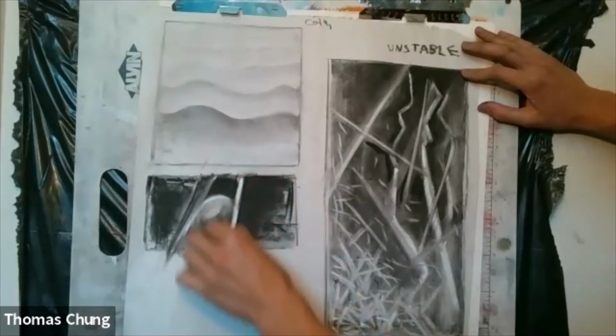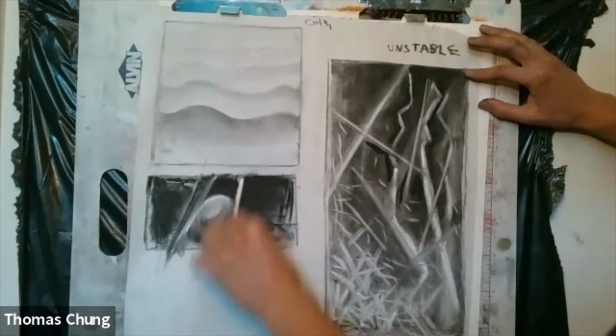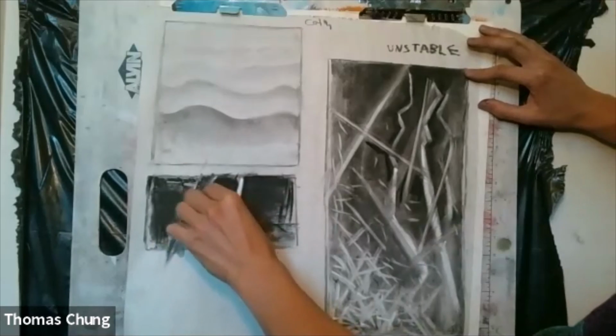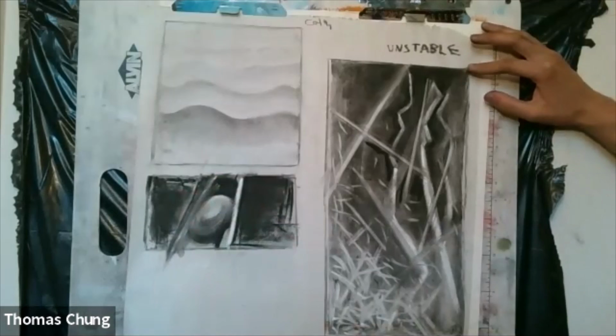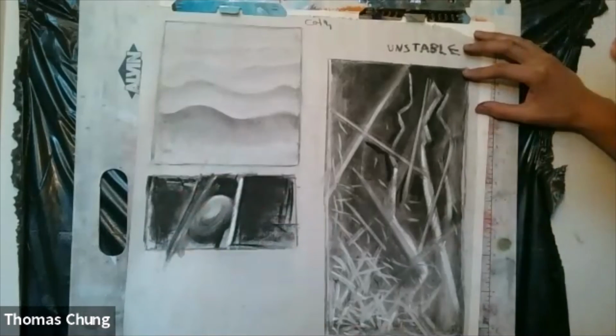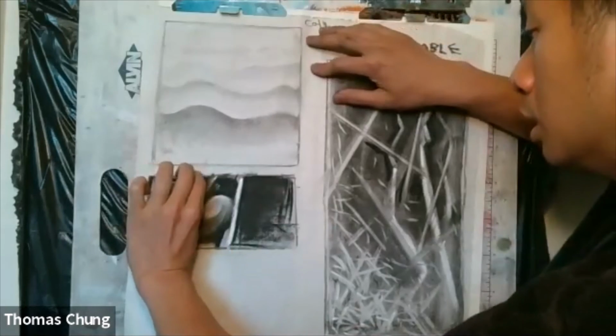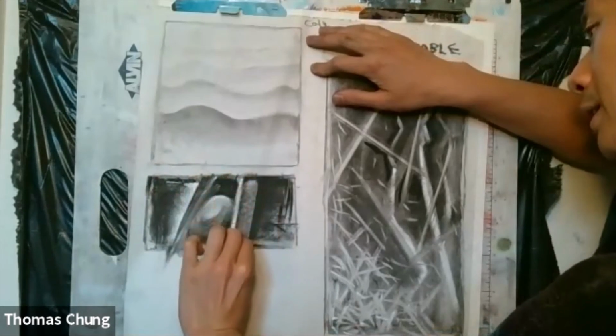So opposition is a lot more complex than calm or unstable. So I think if I were to keep working on this, I would keep thinking about how the imagery could really feel like it was giving the effect of a visual conflict.